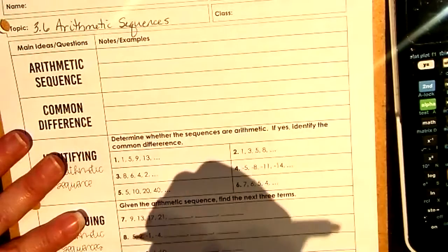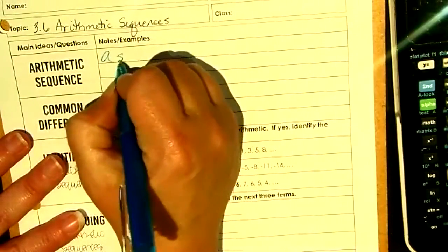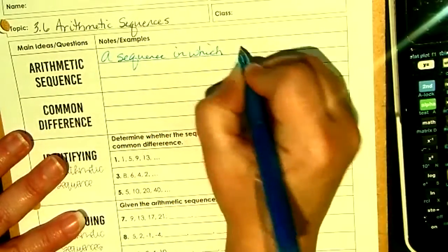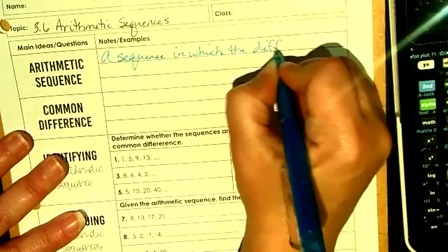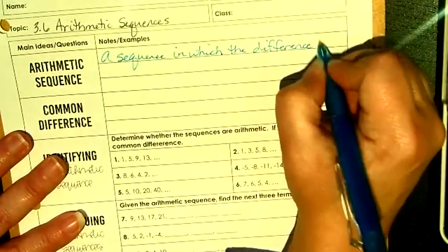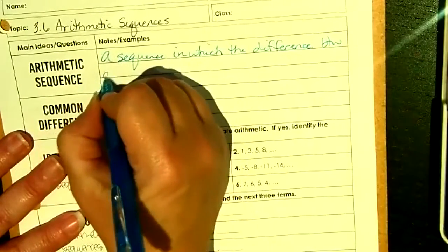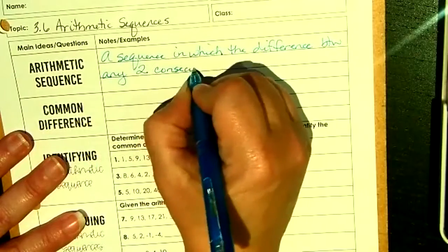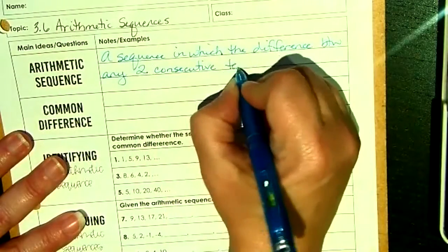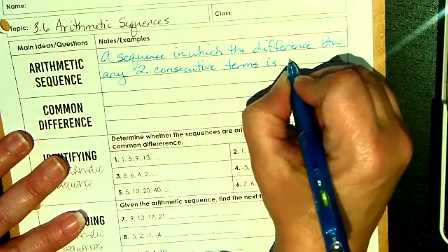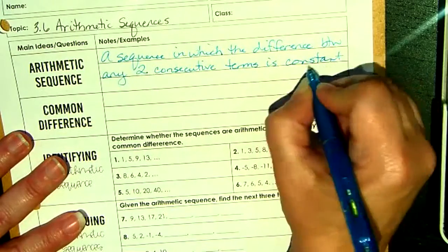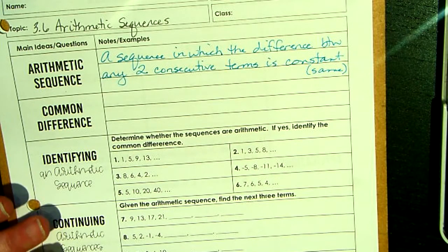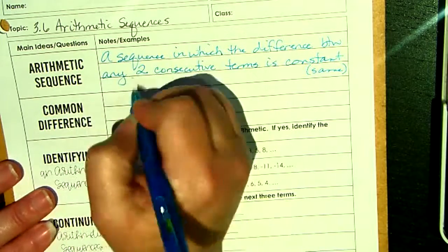An arithmetic sequence is a sequence in which the difference between any two consecutive terms is constant. Remember that consecutive means right after another. Constant means it stays the same, okay? It's a constant difference or common difference.